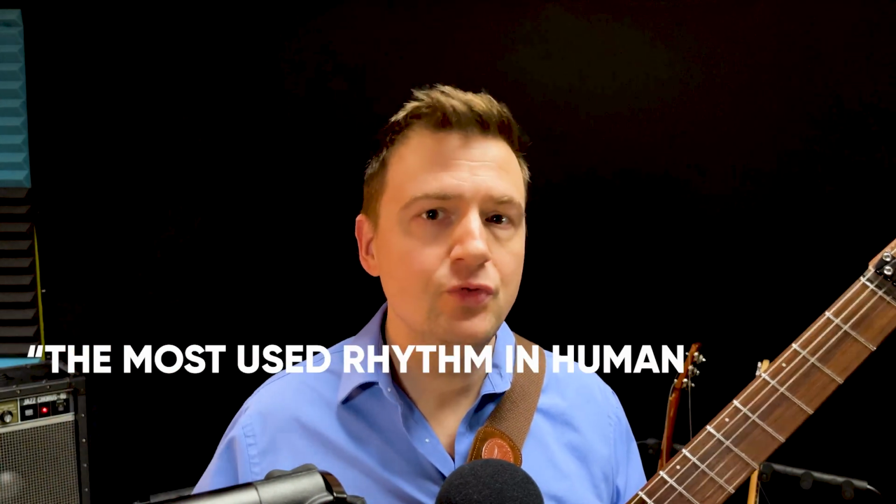And this is, according to ethnomusicologists, the most used rhythm in human history, not just in pop music and blues and funk, American music, also in classical, and all sorts of different cultures have musics that are centered around the Charleston figure. Of course, they don't always call it the Charleston, but it is really, really key to mastering any or all other rhythms.